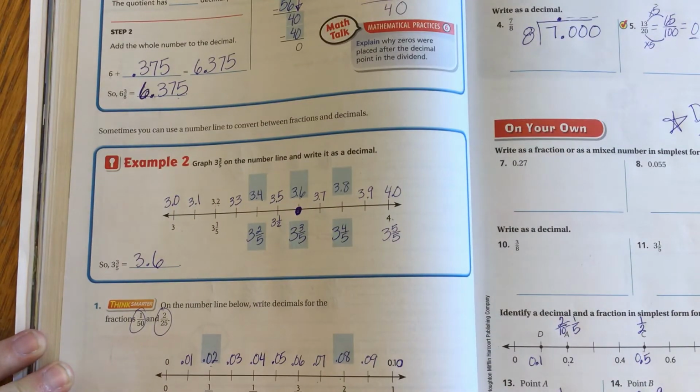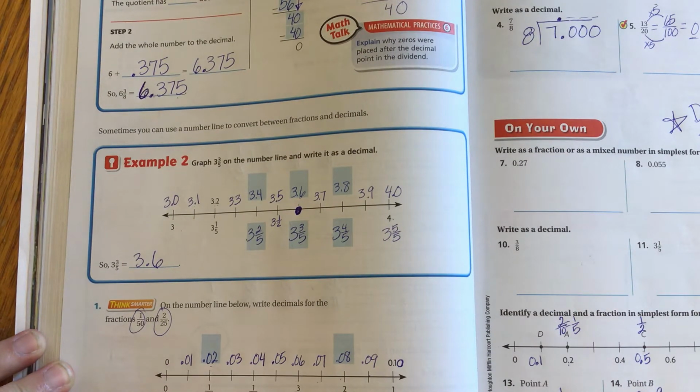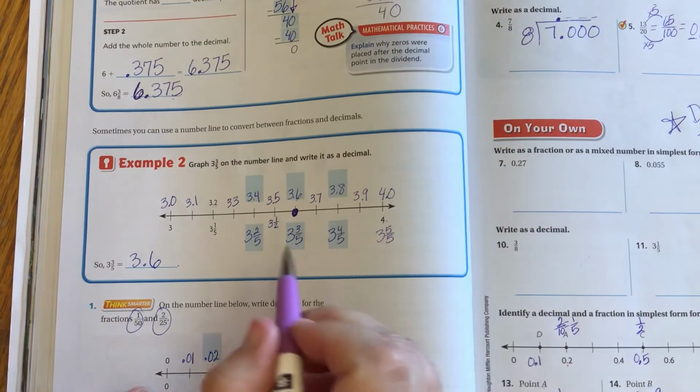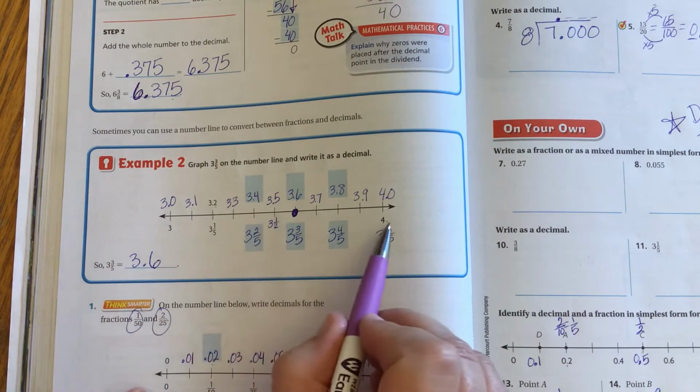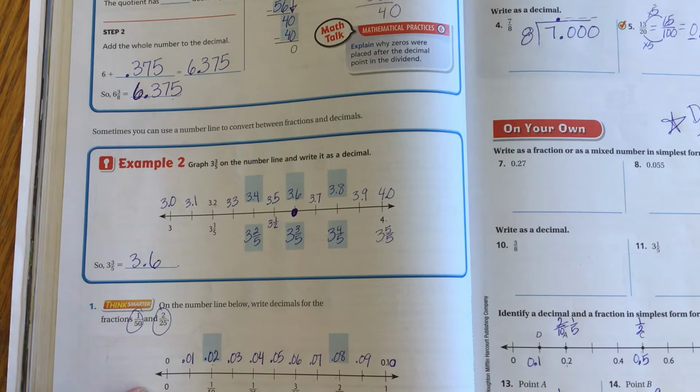We can also find them on a number line. So graph 3 3/5 on a number line, and then write it as a decimal. When I have a number line like this, I like to fill in the whole number line because that helps me to make sure that I'm not skipping anything.